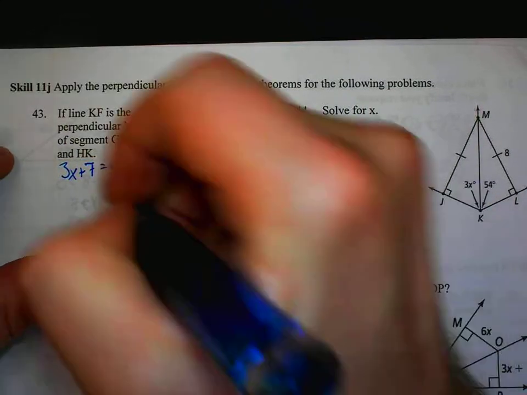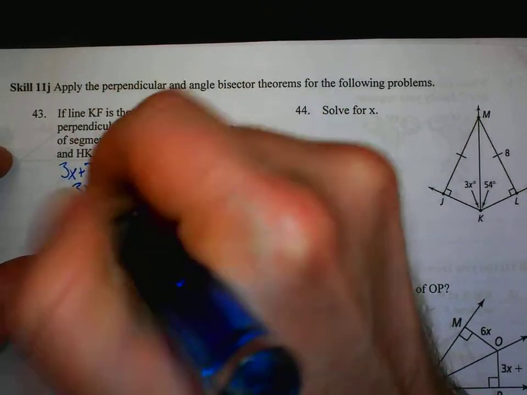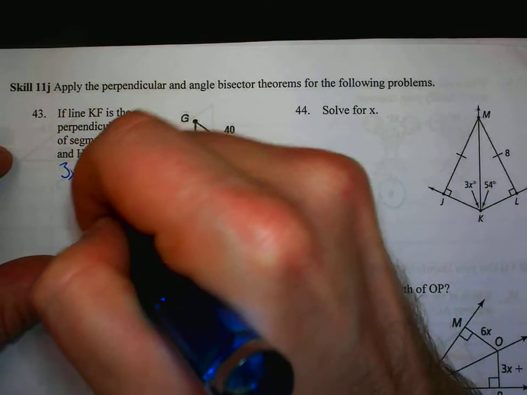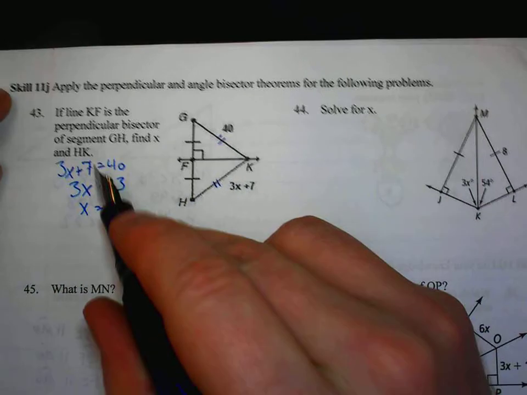To solve for x, subtract 7, and then divide by 3. And that's going to give us 11. We found our value for x. Now we need to find the value of HK.